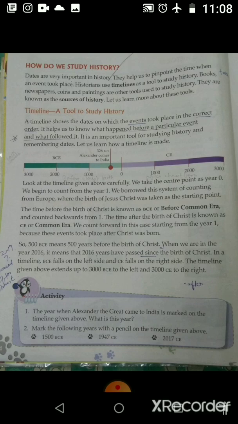Children, in the last session, we started with our first lesson, studying the past. We learnt the meaning of past and what history is. We also learnt who a historian is and who an archaeologist is. In today's session, we will try to understand the timeline, which is an important tool of history, and we will also learn about the sources of history.